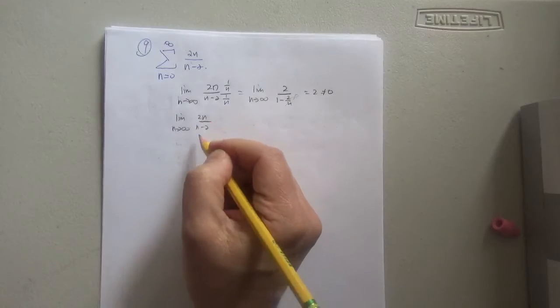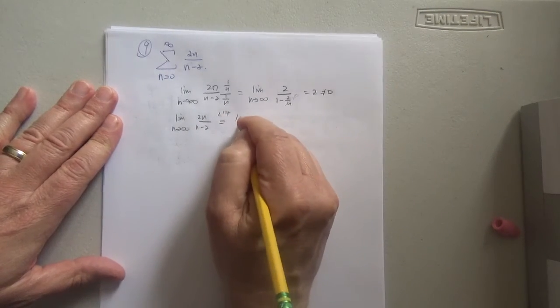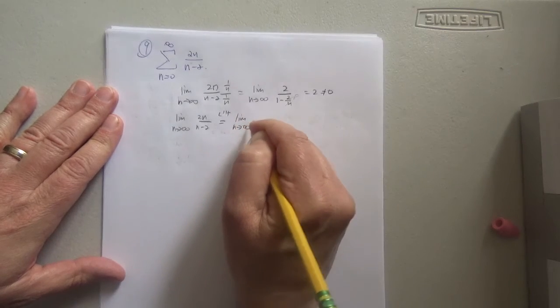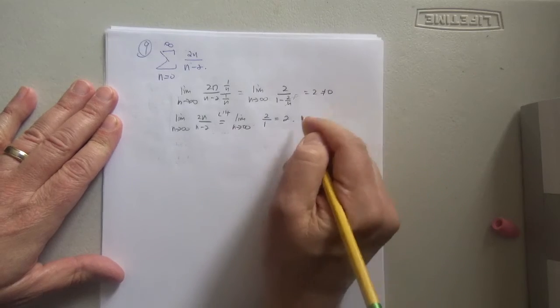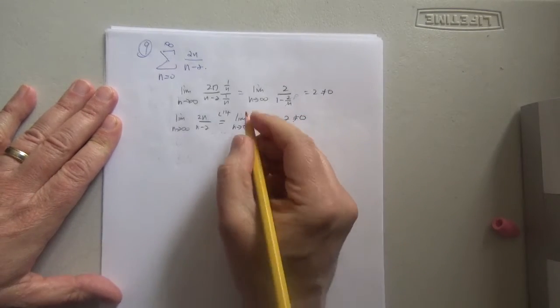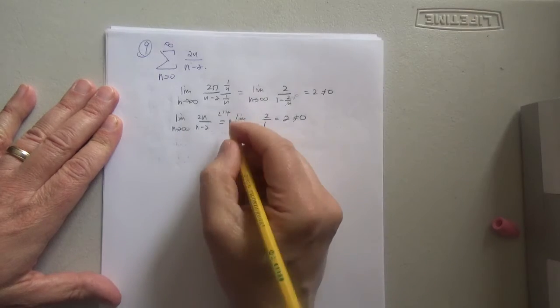As I plug in infinity, I get infinity over infinity. So I could use L'Hopital. I get the limit as n goes to infinity of 2 over 1, which is just equal to 2. And again, this is not equal to 0. So either method, I prefer this one up here, but if you want to use L'Hopital's rule, that's fine.